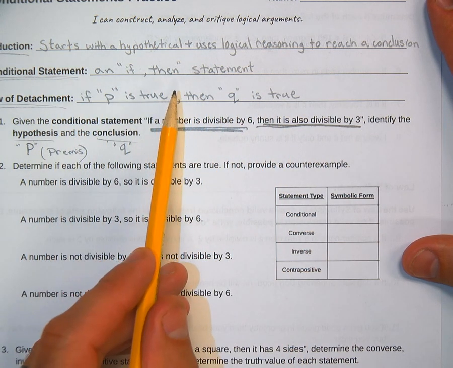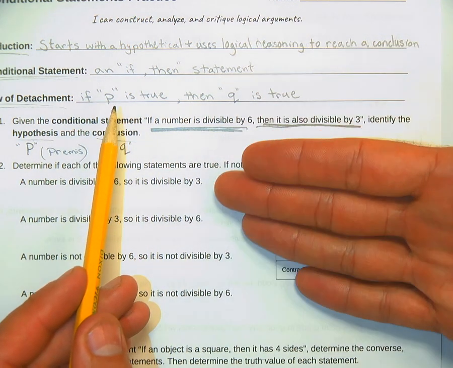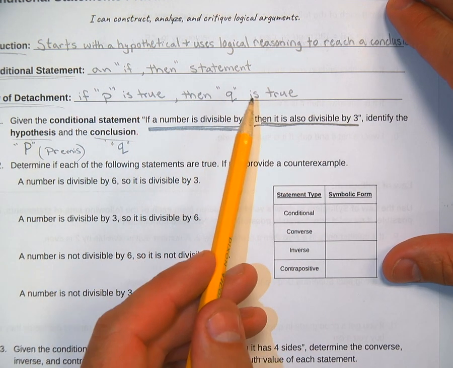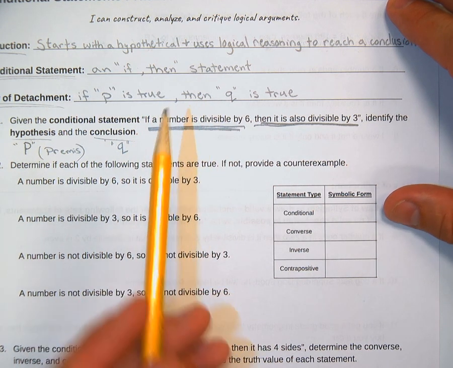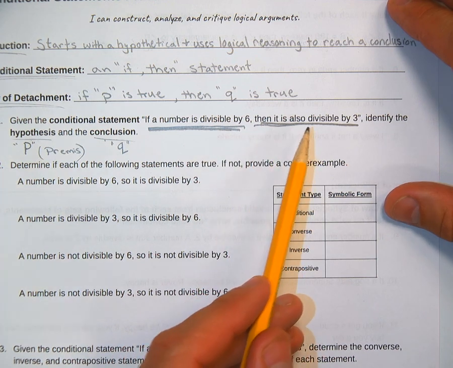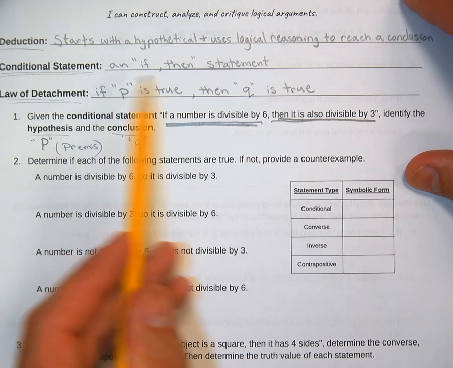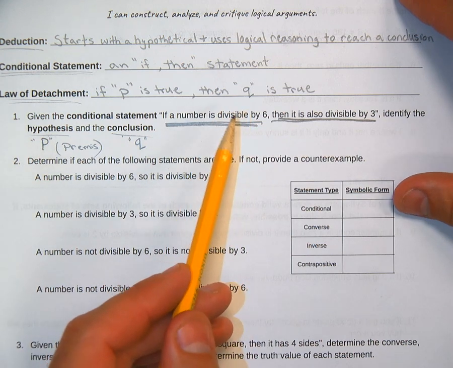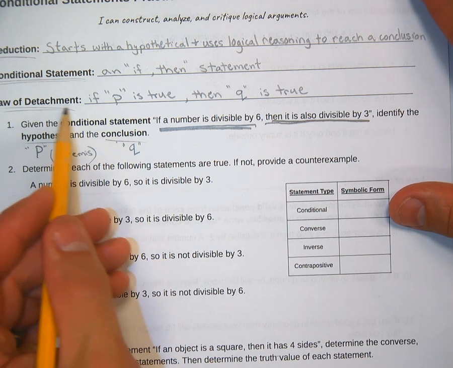So this is how the if-then statement works: you start with a hypothetical. So let's say this happens. Well, if that happens, then we also know this. And it uses, again, that logical reasoning to assert that. Sometimes it'll be factual, sometimes it won't. It's our job to figure out if that's true or not. Like if I made the statement, if a number is divisible by 6, then it is also divisible by 5, that would not be a true statement. I can set it up as a conditional, but that doesn't necessarily make it true. Our job is to make conditional statements that are true, or to determine if a conditional statement is true or not. When I do that, it's called using the law of detachment.